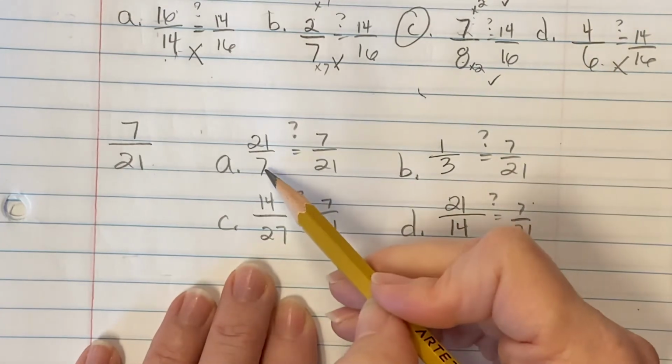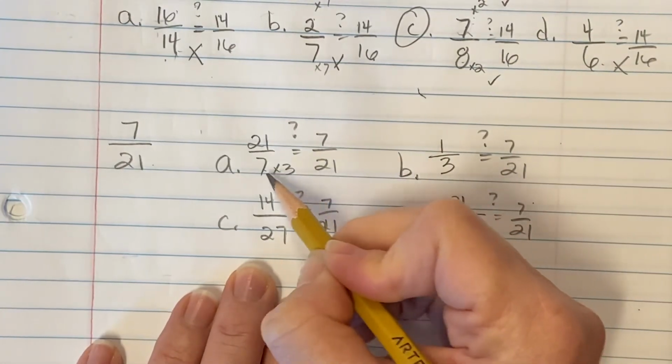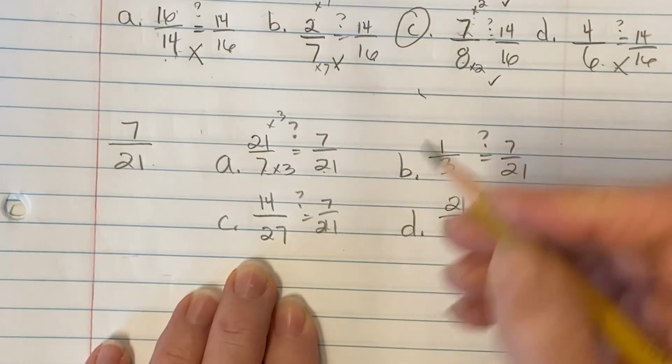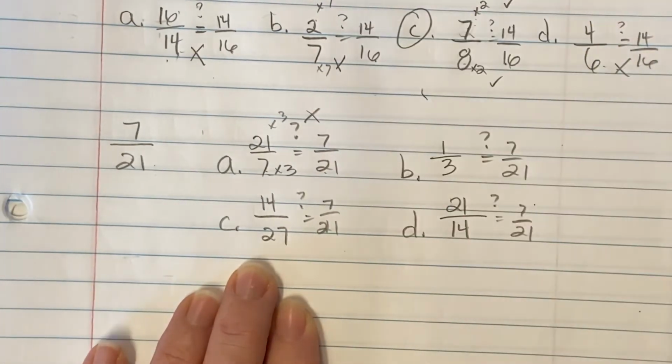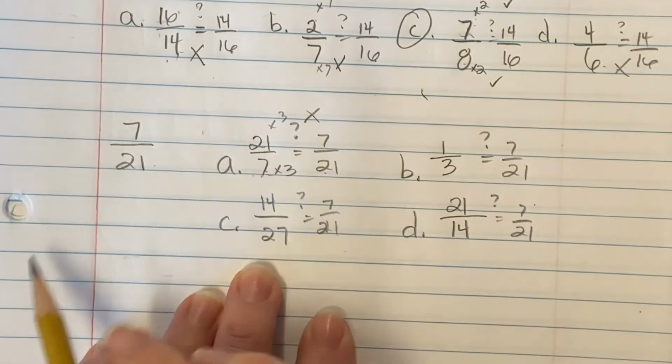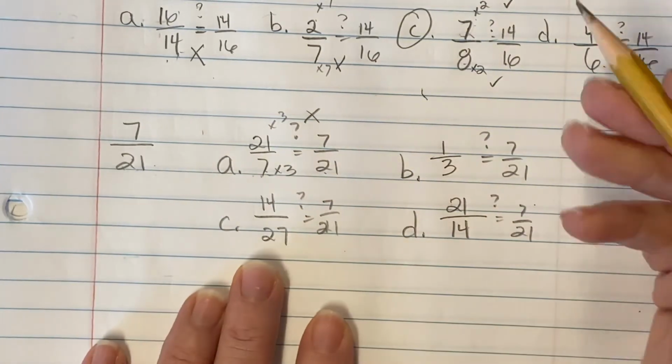So now I say, can I make 7 into 21? Yes, I can. 7 times 3 equals 21. Well, 21 times 3 does not equal 7. So no, that's wrong. I might have found that answer and chosen it because, oh, it has the same numbers, but I would be wrong.